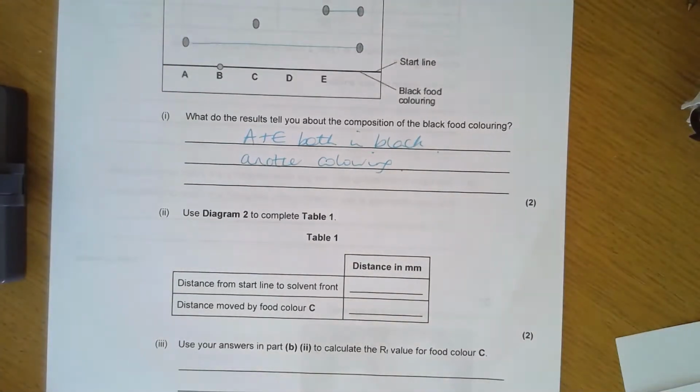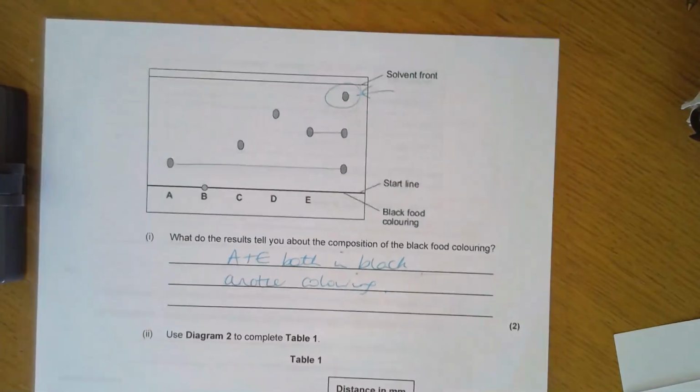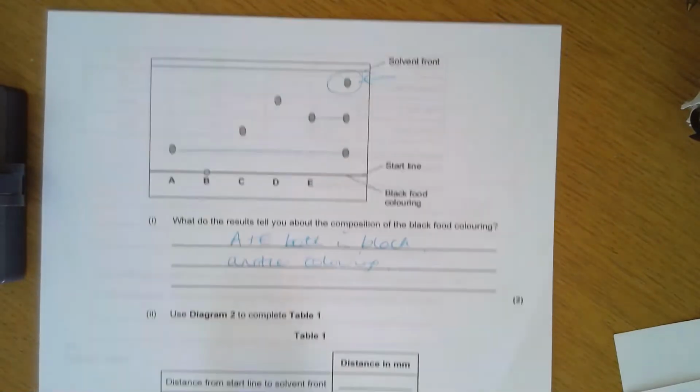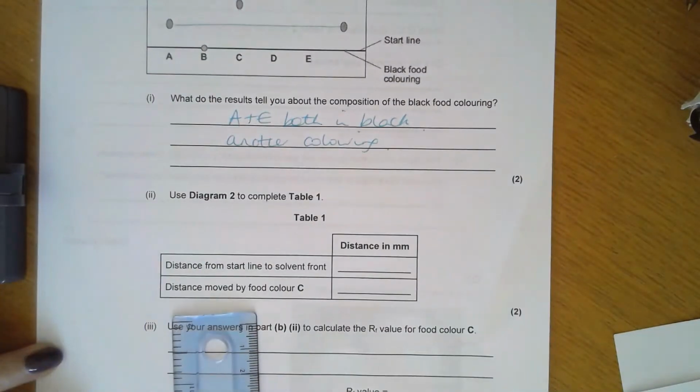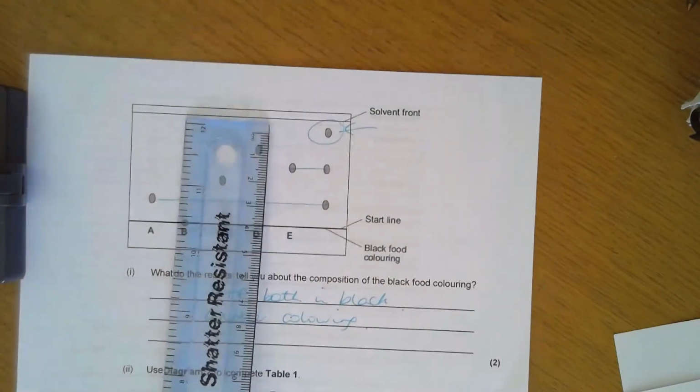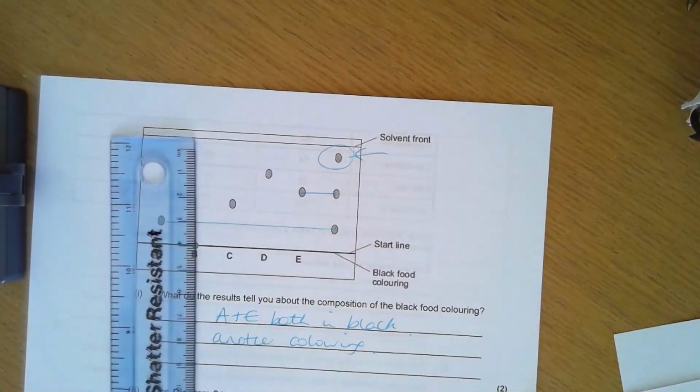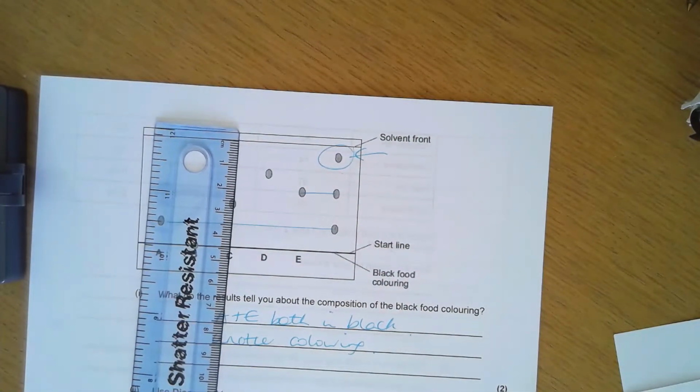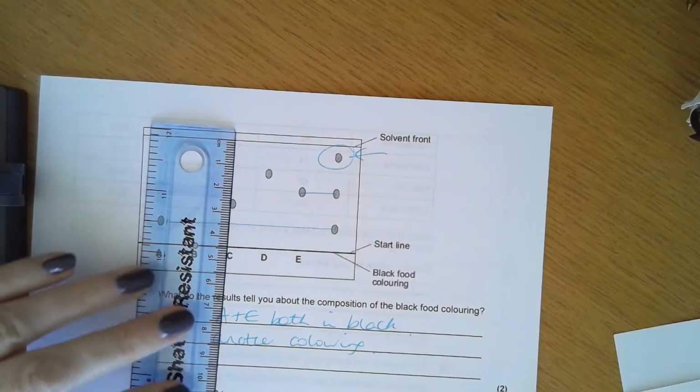I then have to get the RF value for colouring C. So to get the RF value, it's broken it down for me quite nicely there. I've got the distance from the start line to the solvent front. Now this is going to be really difficult for you because I'm guessing you've measured this on the screen, so we're all going to get very different values.